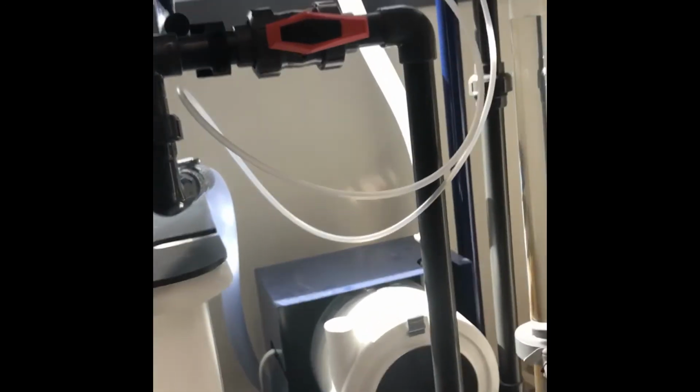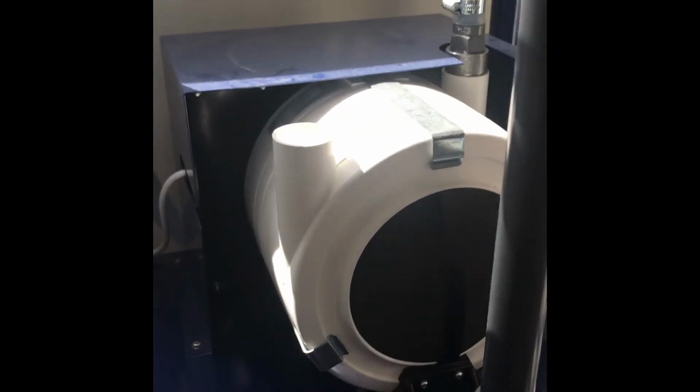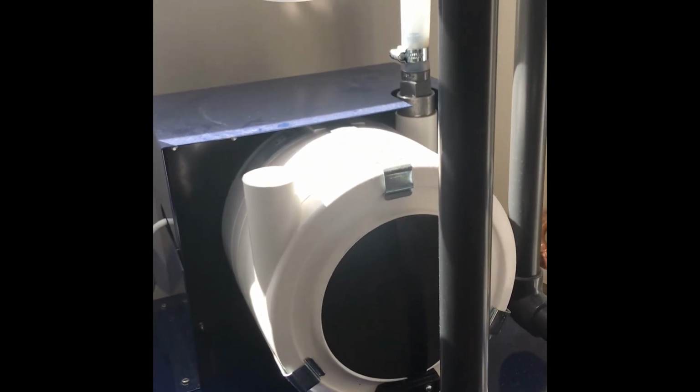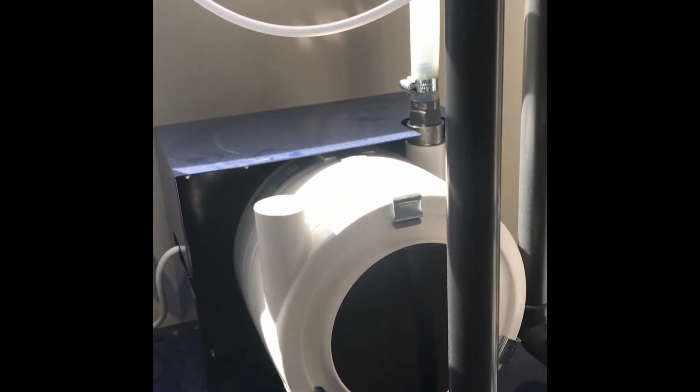This white machine here is our air blower. So this air blower can be turned on and off and will allow air to be pushed through your system.